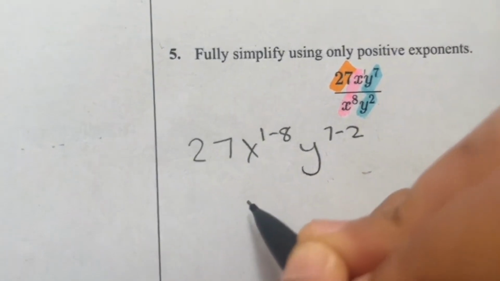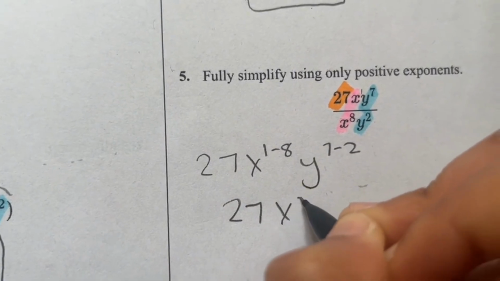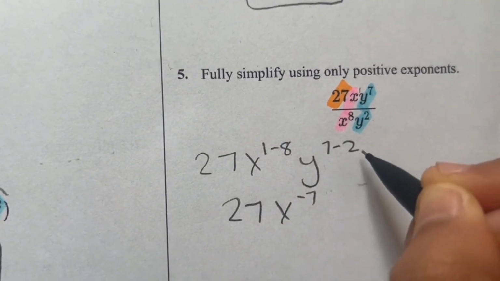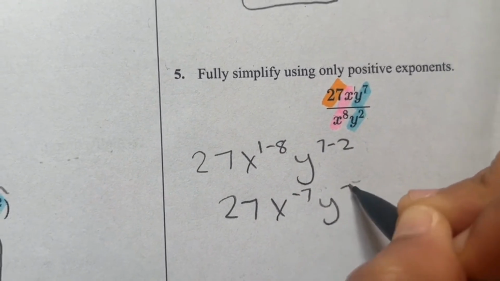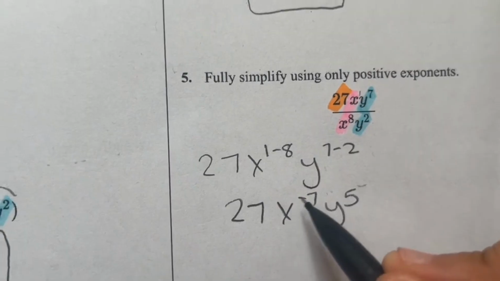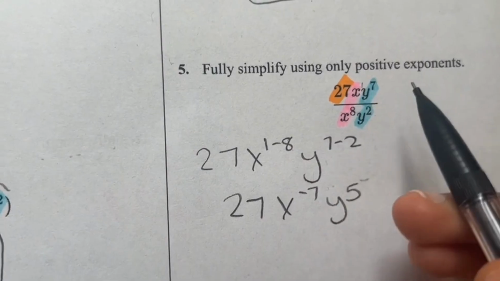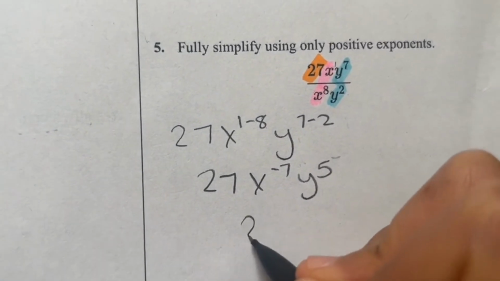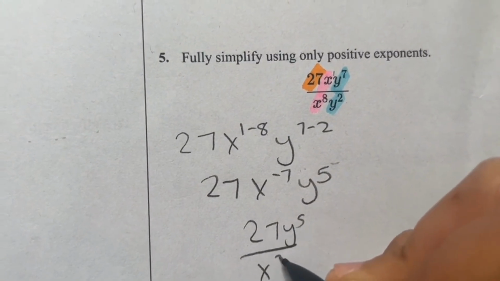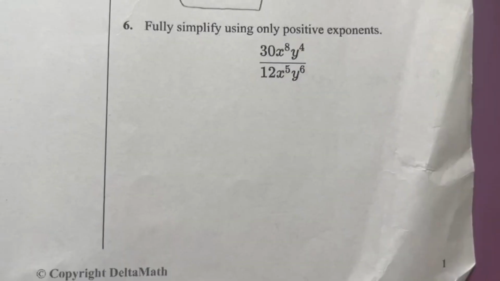Then 27x^-7, 1 minus 8 is -7, and then 7 minus 2 is 5, so y^5. We see a negative, but we can't have negatives. It says using only positive exponents. So 27y^5 over x^7. That is your answer.